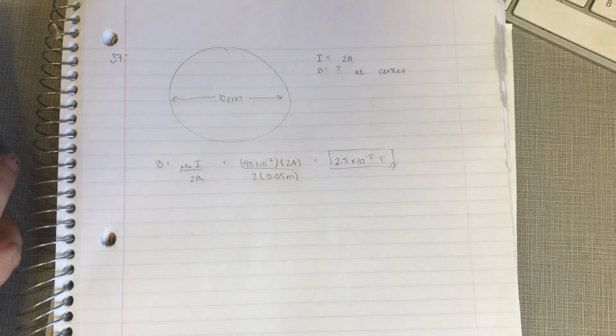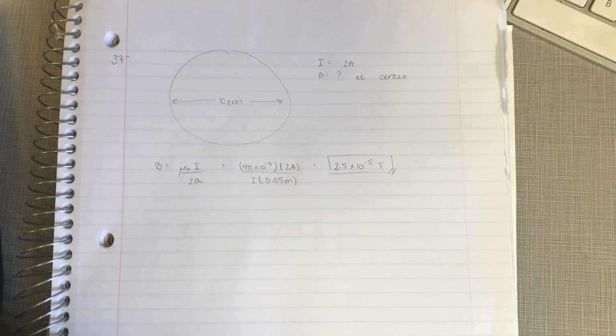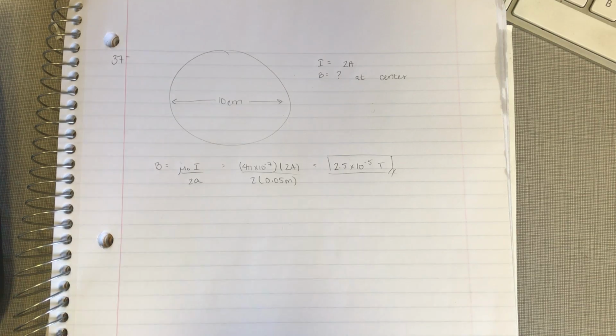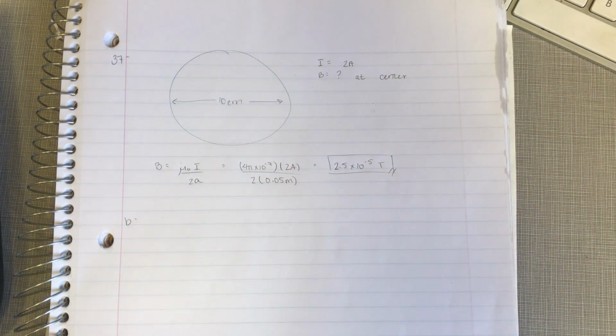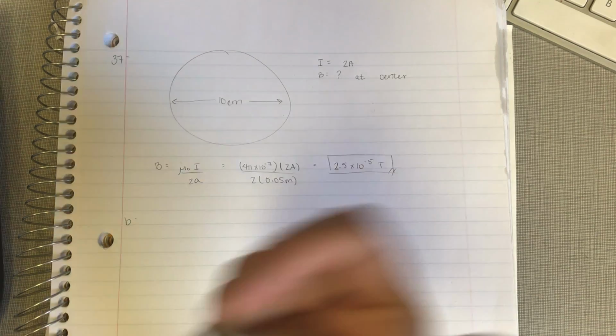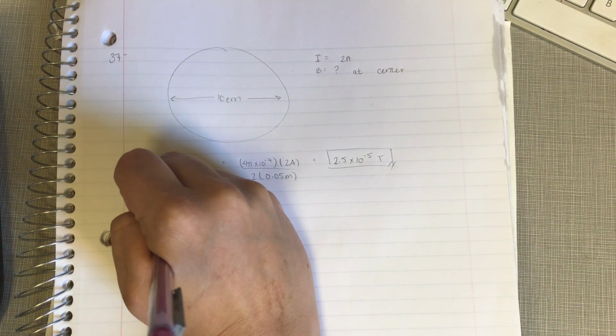Okay, so part B, suppose that we now connect 1,000 of these loops in series within a 500 centimeter length to make a solenoid 500 centimeters long. What is the magnetic field at the center of this solenoid? And is that 1,000 times the field at the center of the loop in part A? Why or why not?